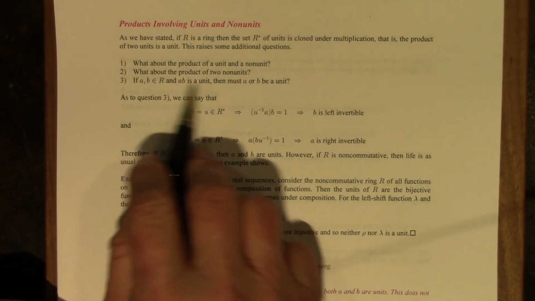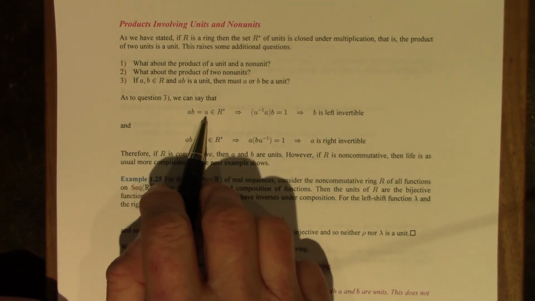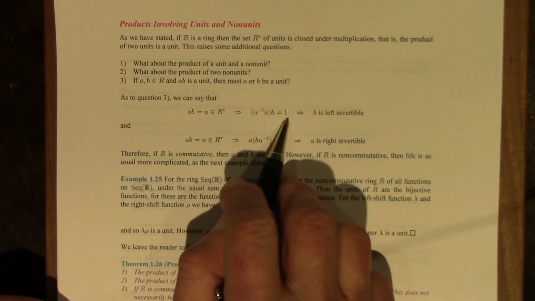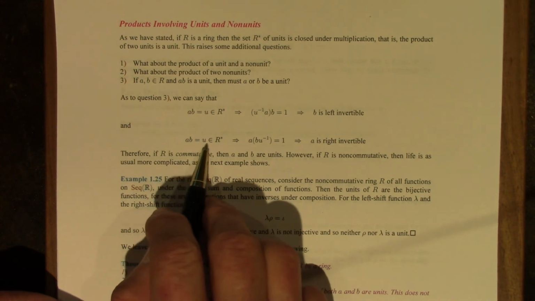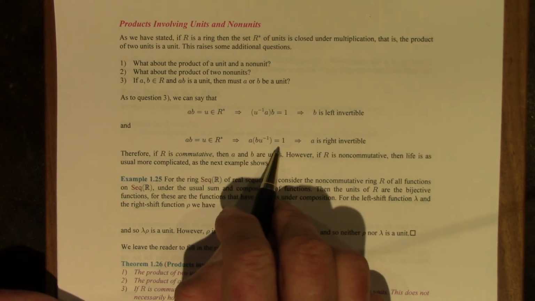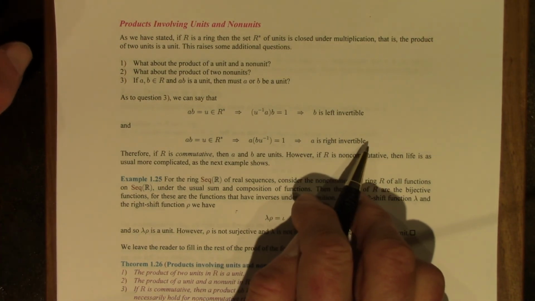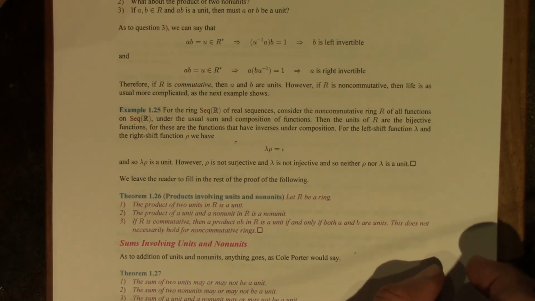Well, as far as this third question, if AB is equal to U, and U is a unit, then U inverse AB is 1, and so B is left invertible. Also, if AB equals U, we can write A quantity BU inverse equals 1, and so A now is right invertible. So B's left invertible, A is right invertible. That's not quite what we were hoping.